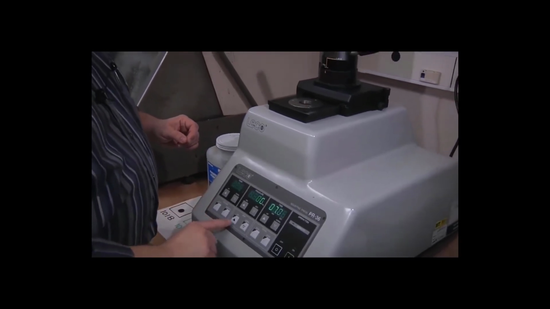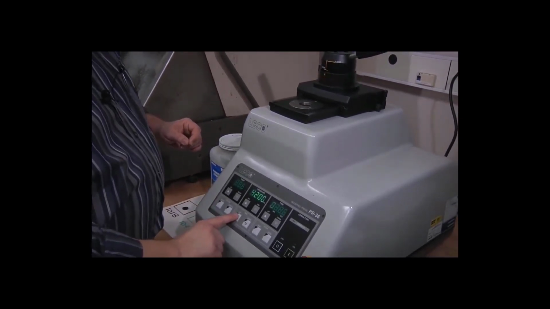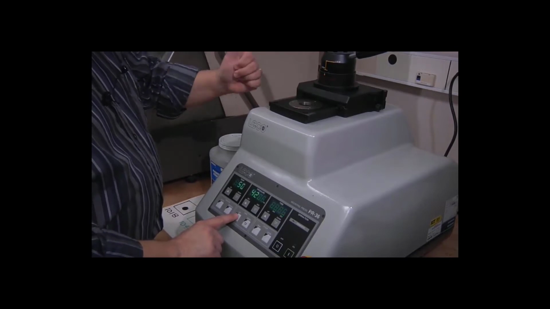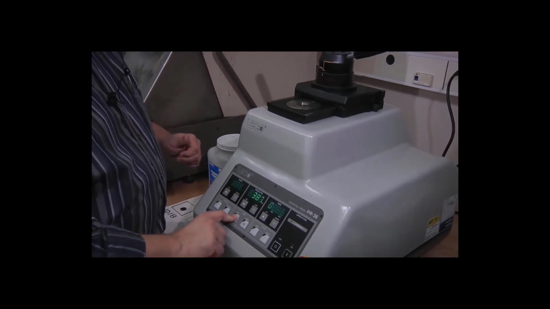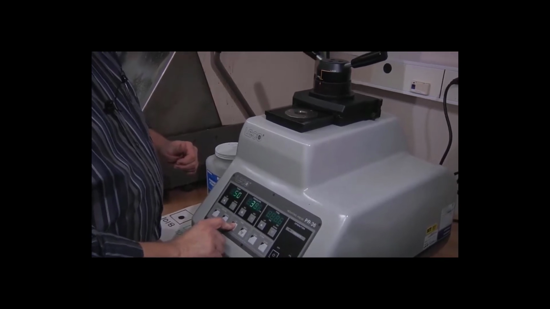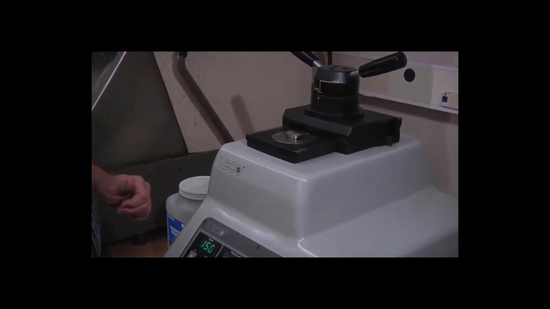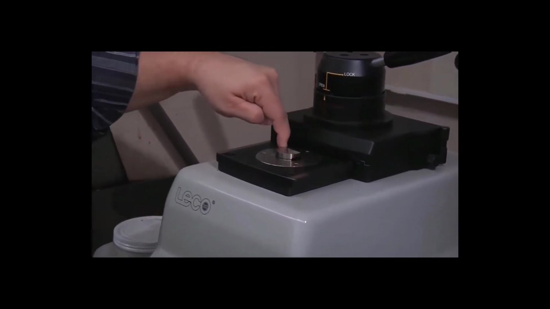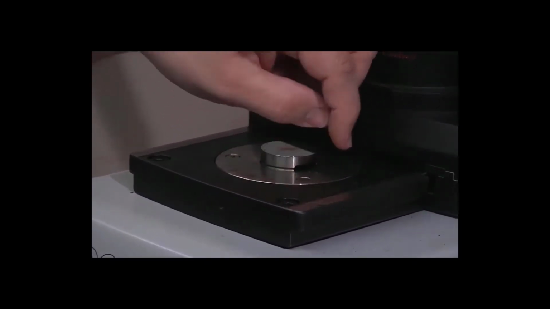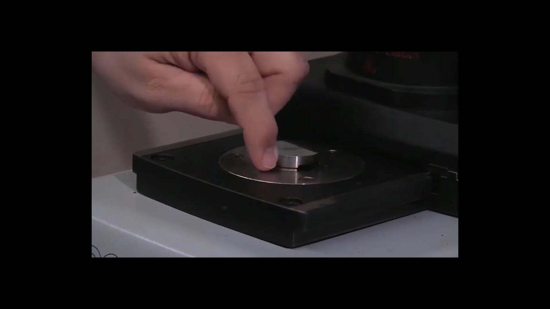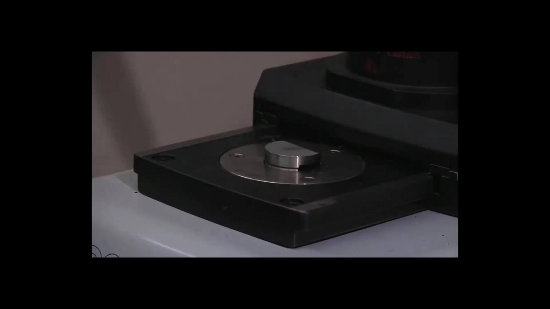So the first thing is I'm going to press the ram up button to bring the ram up out of the cylinder. And I'm going to bring it up just high enough that I can see around the edge. I want to make sure that there's no plastic flash left on the sides of the piston from the previous procedure.